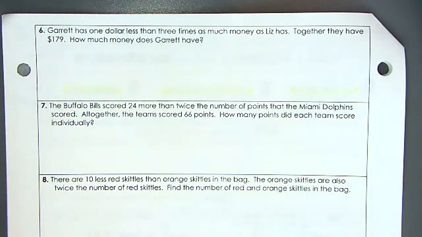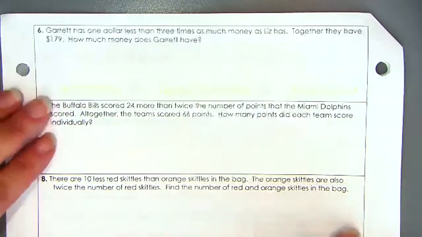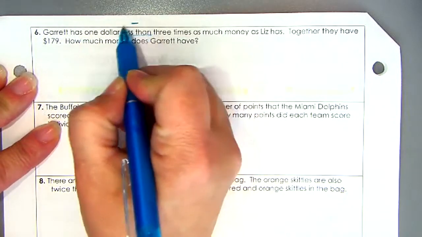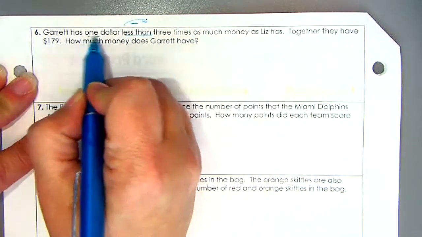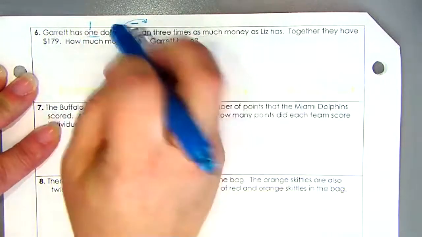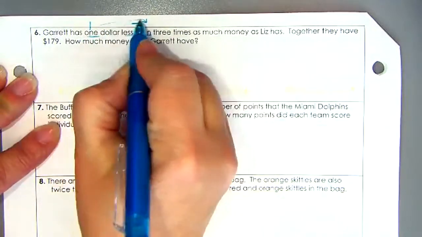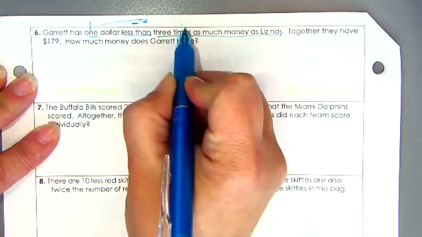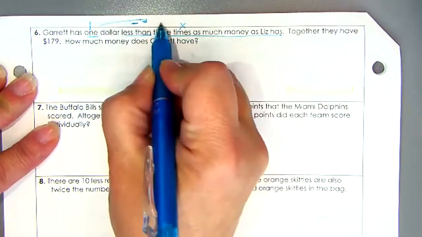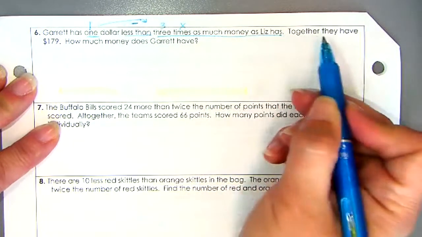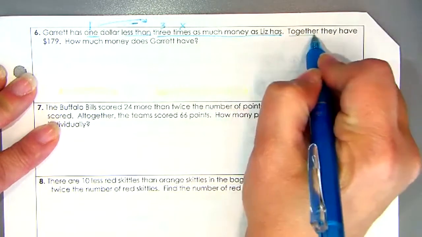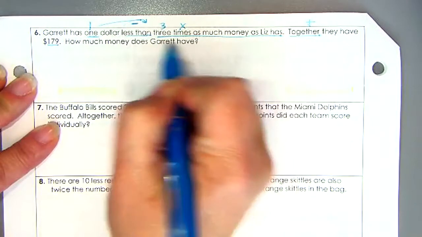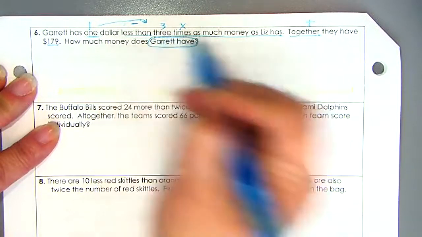Okay, for number 6, it says Garrett has $1 less than, it's minus, and we flip the order, 3 times as much money as Liz. 3 times, so that's multiplication, as Liz. Well, together they have 179. So together, that means I'm going to be adding. How much money does Garrett have? So I only want to know how much Garrett has.